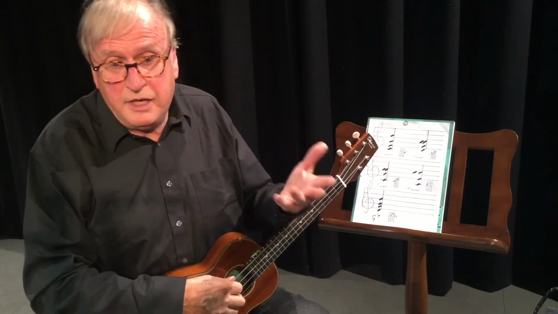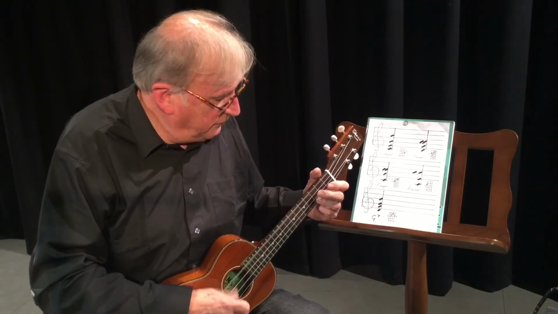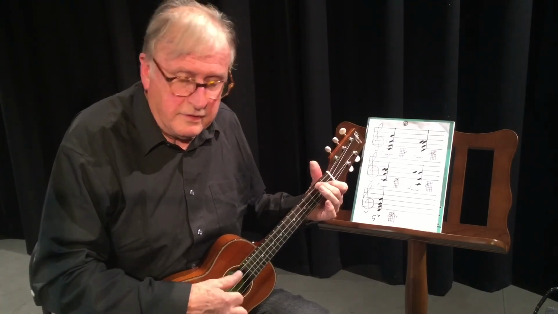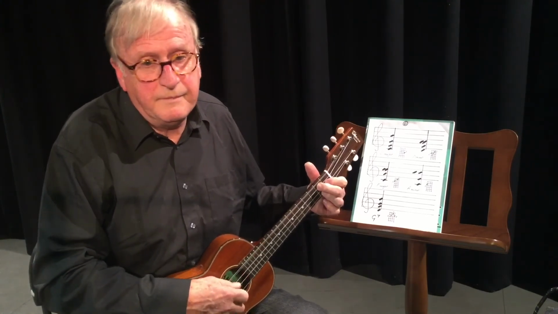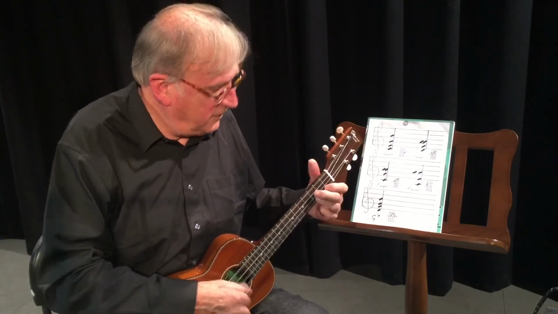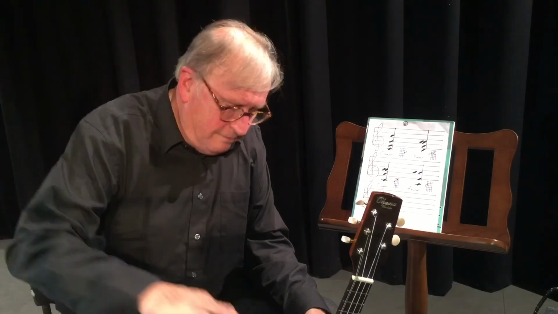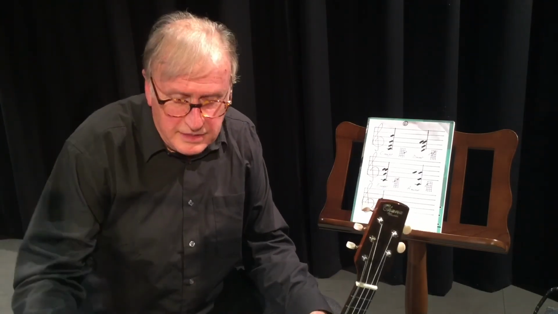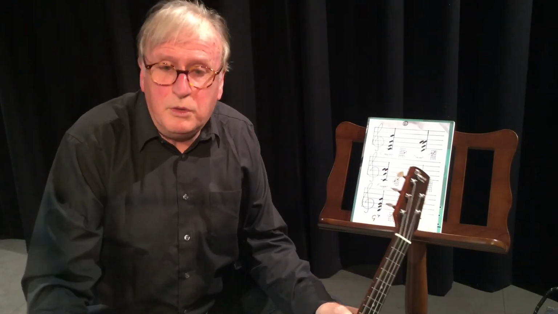Now, obviously, a third person can fingerpick. And of course, if you're playing with a baritone player, because the pitching of the instrument is lower, you might even get the baritone player to play a bass line to it, and it will sound an awful lot more interesting than, say, four people all strumming together.